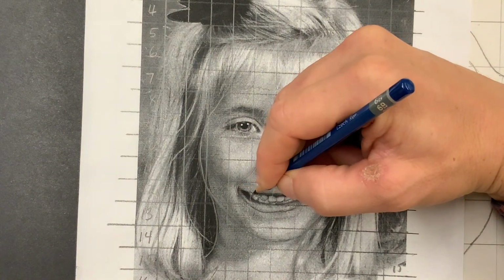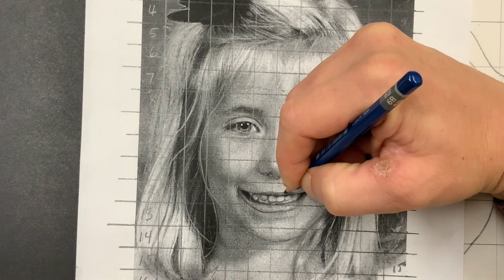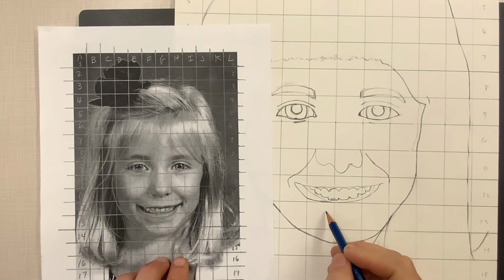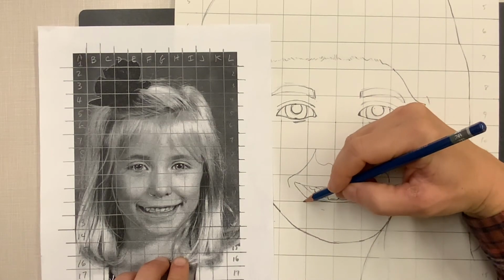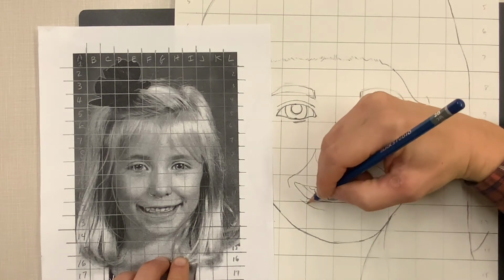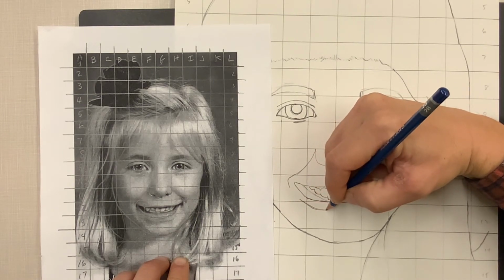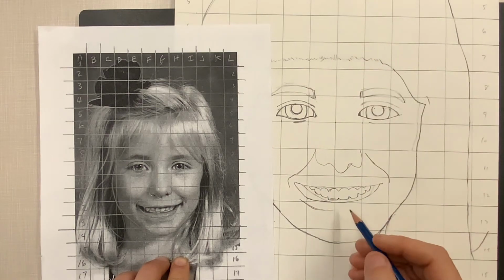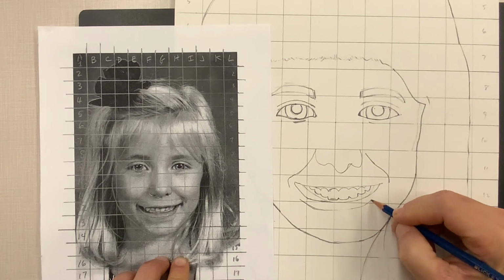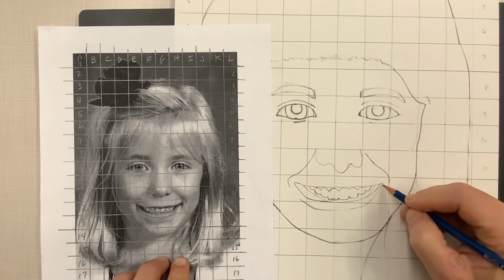Okay, and then the upper lip here is pretty thin, and then it becomes more full in the middle, and then it curves back down. Okay, so I'm gonna draw that now. So the lower lip gets thickest down here. Comes down like so. And it comes up, use the grid. And it comes up like this.